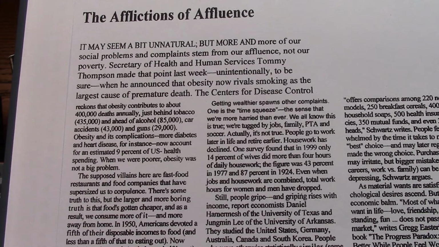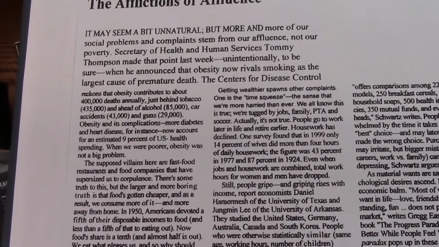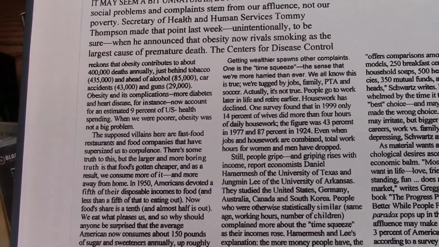And look at his first paragraph. It may seem a bit unnatural, but more and more of our social problems and complaints stem from our affluence, not our poverty. So we always want to read the first paragraph pretty closely, because somewhere in there may be the point of the whole essay. And we got the point of this essay immediately. More and more of our problems are coming from affluence. Really? Okay, well, let's continue. Let's move down the page here. So we're on that first column.